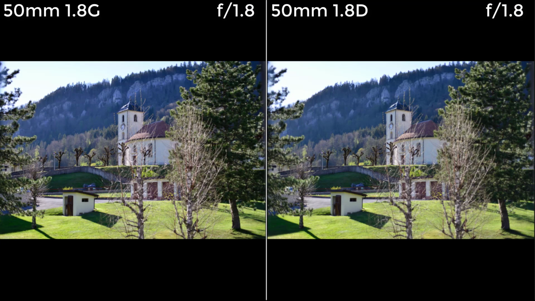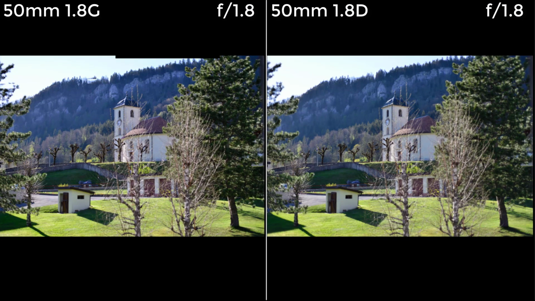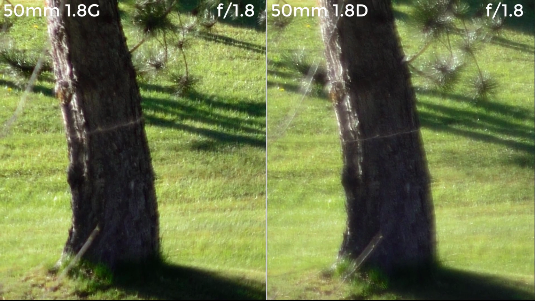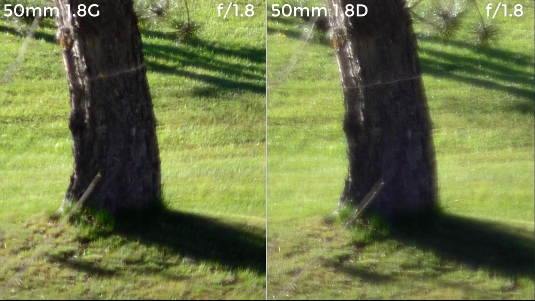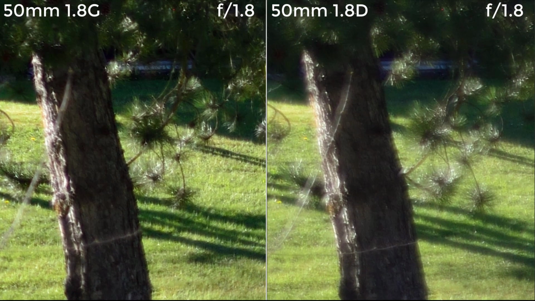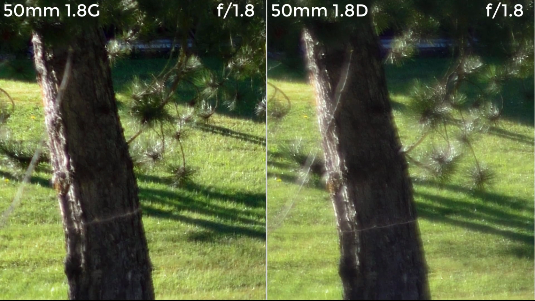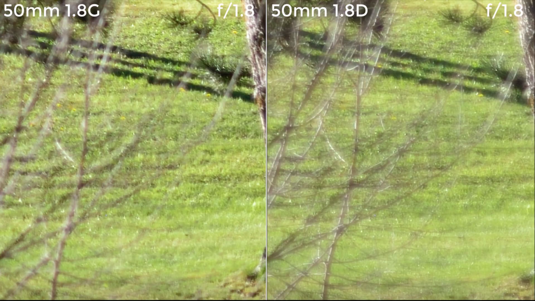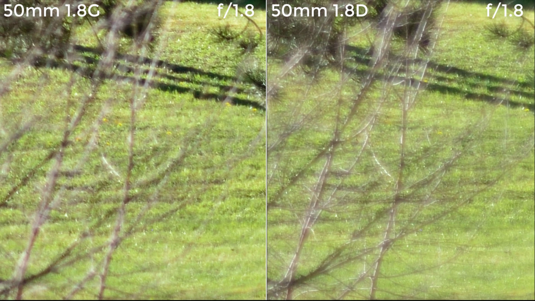Okay, let's check also this corner. Here on the corner the G version is also better, but the D version produces this sort of creamy look, which is produced by chromatic aberration, which I kind of like. I don't know if you like it, but I actually do.